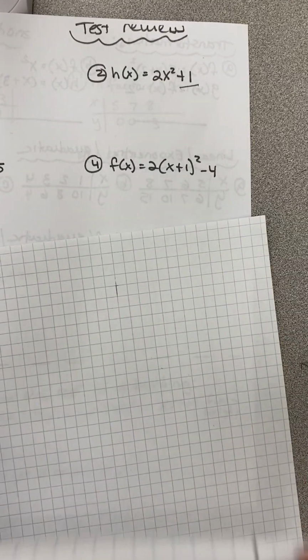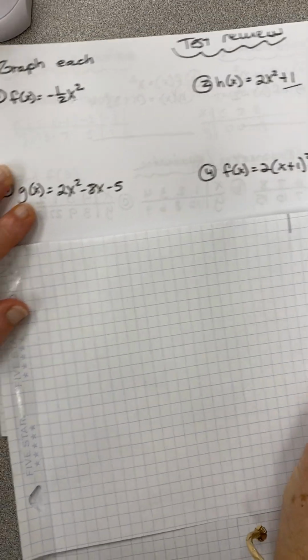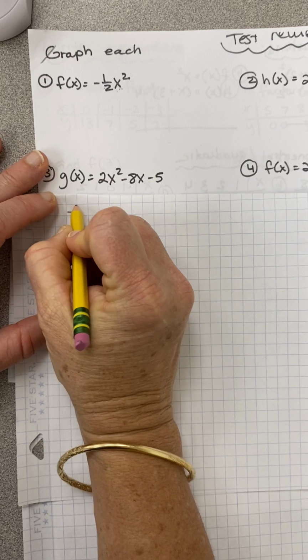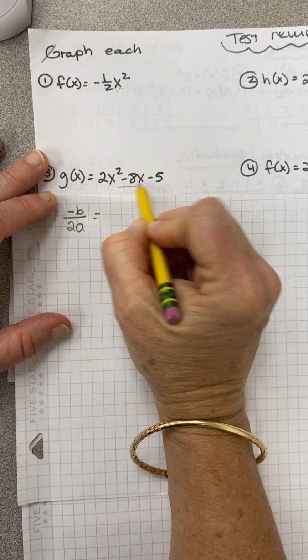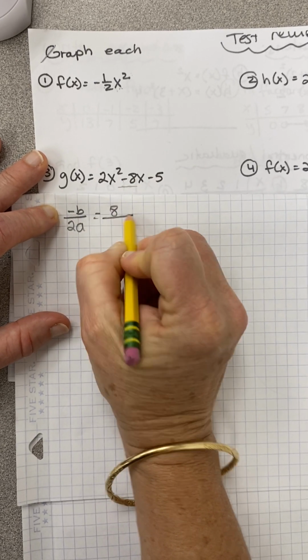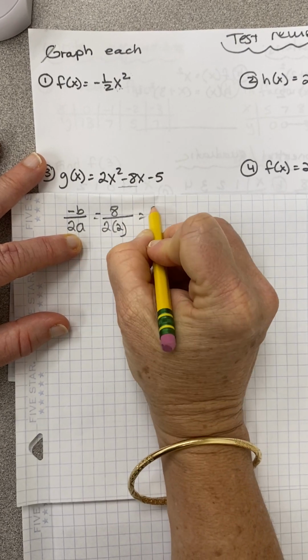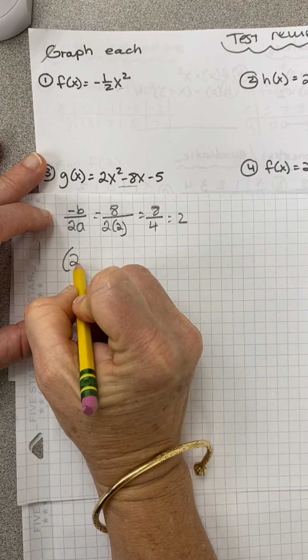Okay, so now I'm going to move on to number 3. Once again, standard form. I don't love standard form, but it is what it is. Okay, negative b over 2a. So now this is my b value. So negative negative 8 gets me 8. 2 times a. So 8 over 4, which is 2. So 2 is my axis of symmetry.